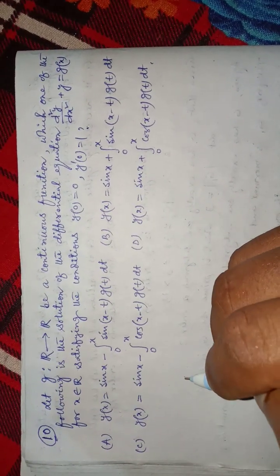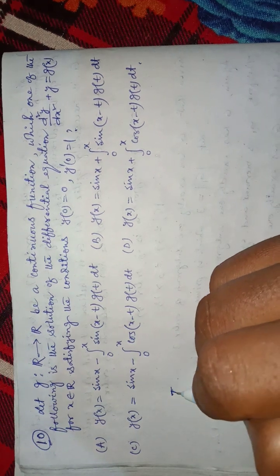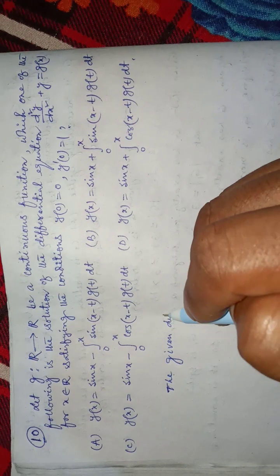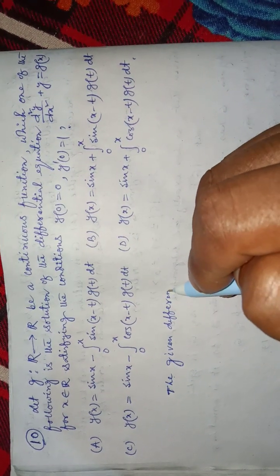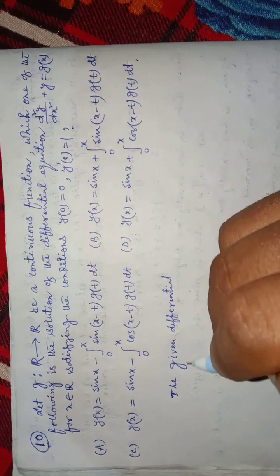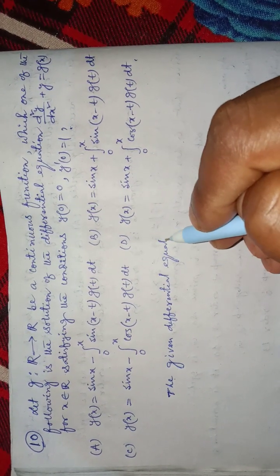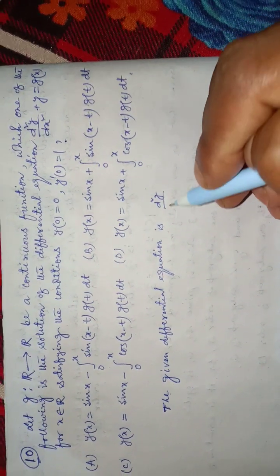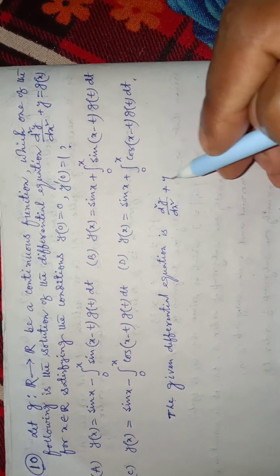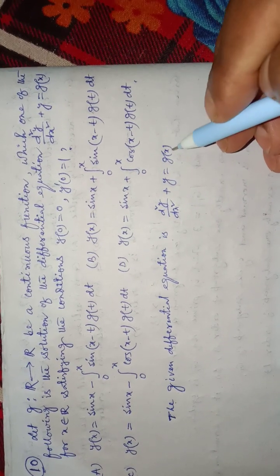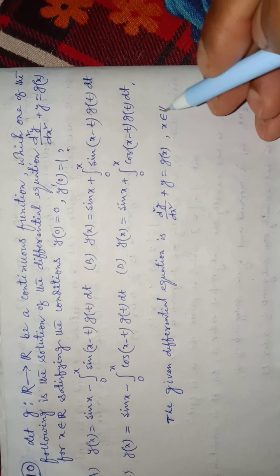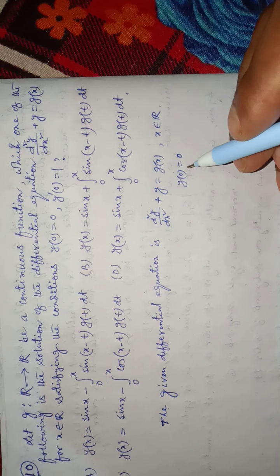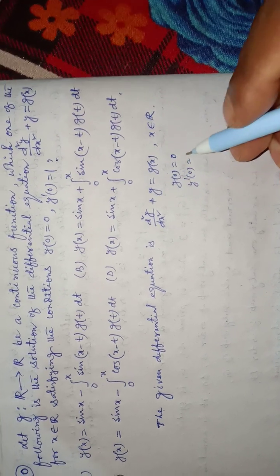Here the given differential equation is d2y by dx2 plus y is equal to g(x) for x belongs to R, and the given conditions are y(0) is equal to 0 and y'(0) is equal to 1.